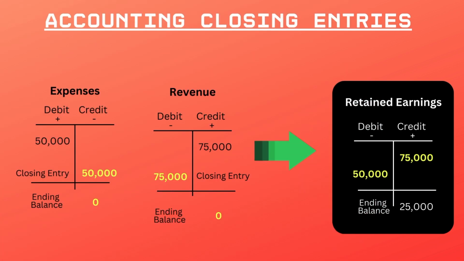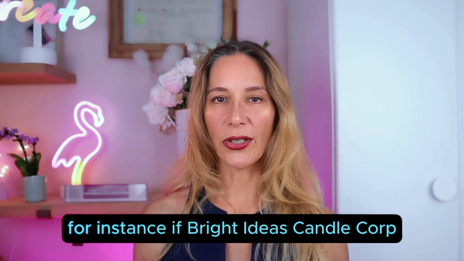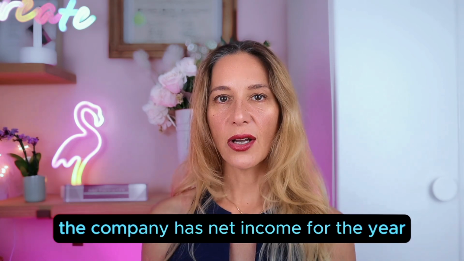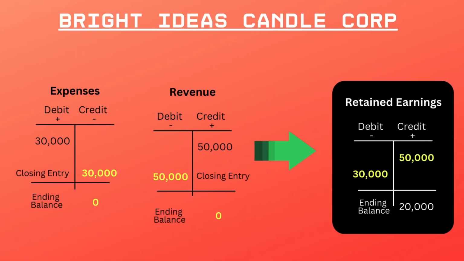The net of revenue and expenses is either a net income if the revenue is greater, or net loss if the expenses are greater than the revenue. For instance, if Bright Ideas Candle Corp earns $50,000 in revenue and incurs $30,000 in expenses, the company has net income for the year. The closing entries would be as follows. You debit your revenue for $50,000 and you credit your retained earnings for $50,000. You debit your retained earnings for $30,000 and you credit your expenses for $30,000. This results in an increase in retained earnings by the net amount of $20,000.